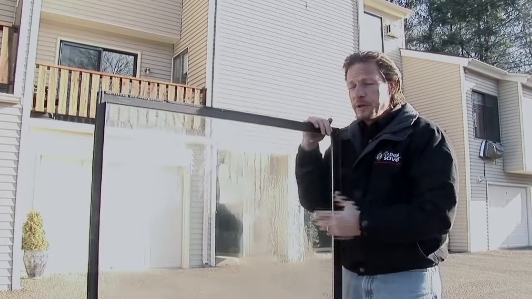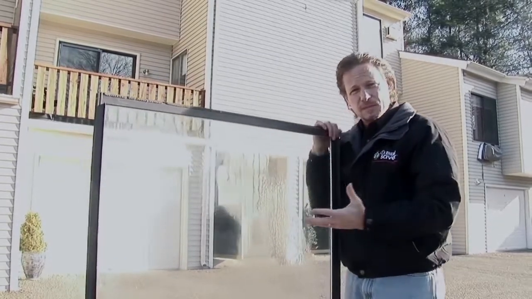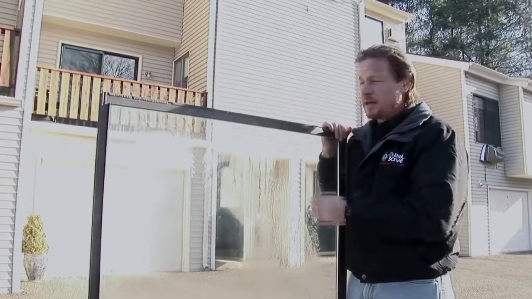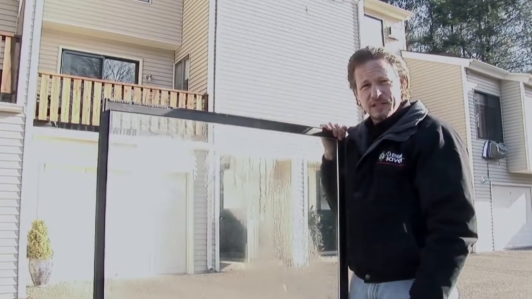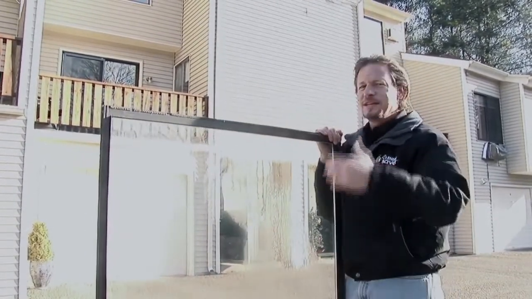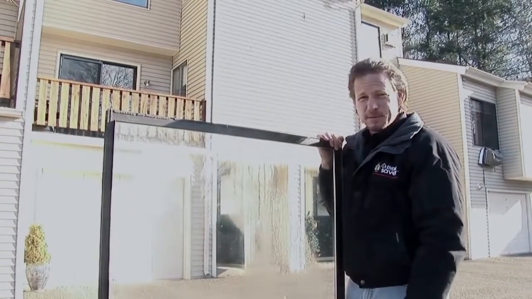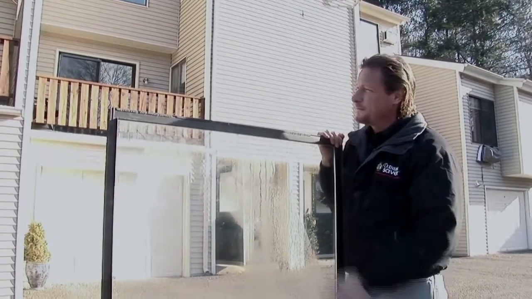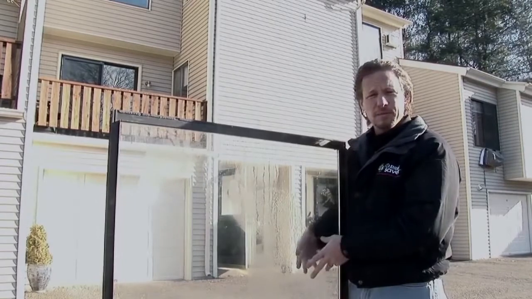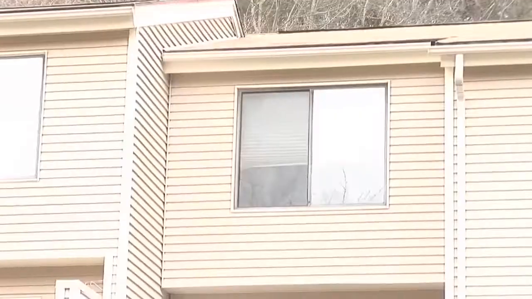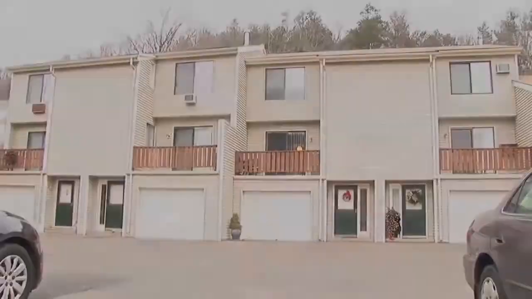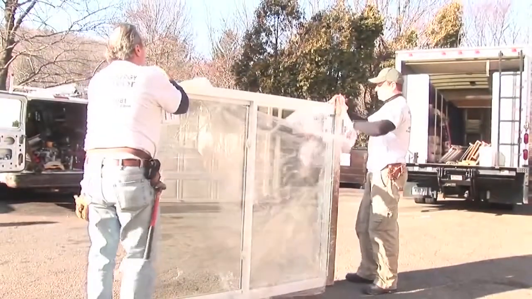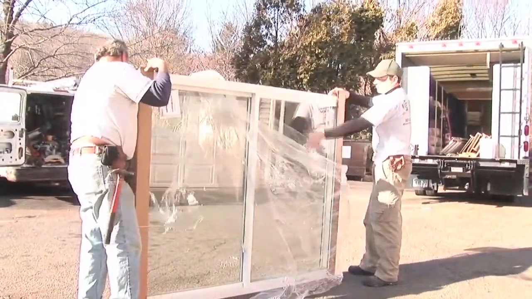Now we know that a window is the weak spot thermally in a wall assembly. The wall may have R13 insulation if properly installed and without air gaps and air leaks and so forth. We have an R13 wall, but a window might only be R1 or 2. So the window is going to be the coldest spot in the wall assembly. This is the new window that Dr. Energy Saver will be installing today.